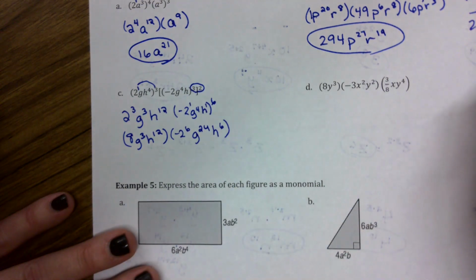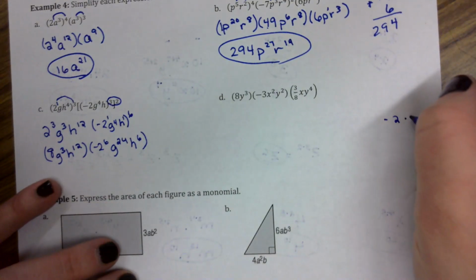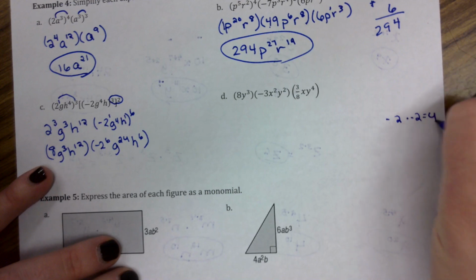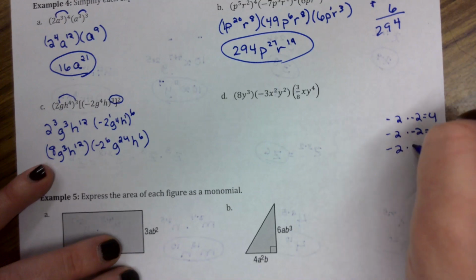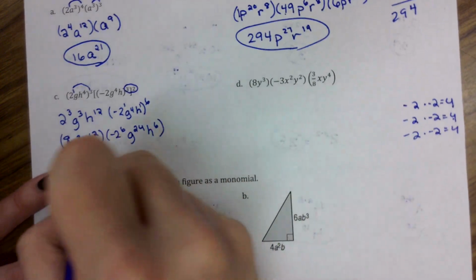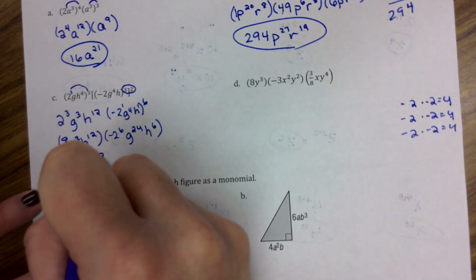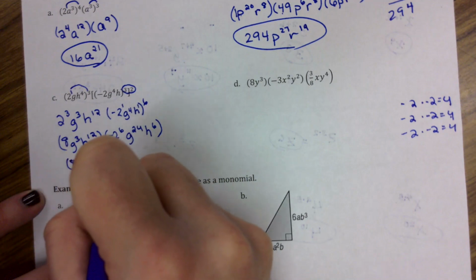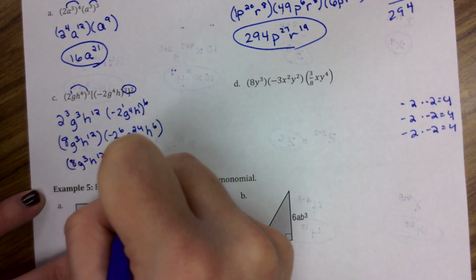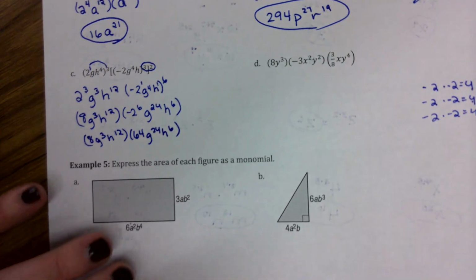Negative 2 to the 6th is negative 2 times negative 2, which is 4, times negative 2 times negative 2, which is 4, times negative 2 times negative 2, which is 4. 6 of them. 16 times 4, which is 64. So this is 8G cubed H to the 12th times 64 G to the 24th H to the 6th.